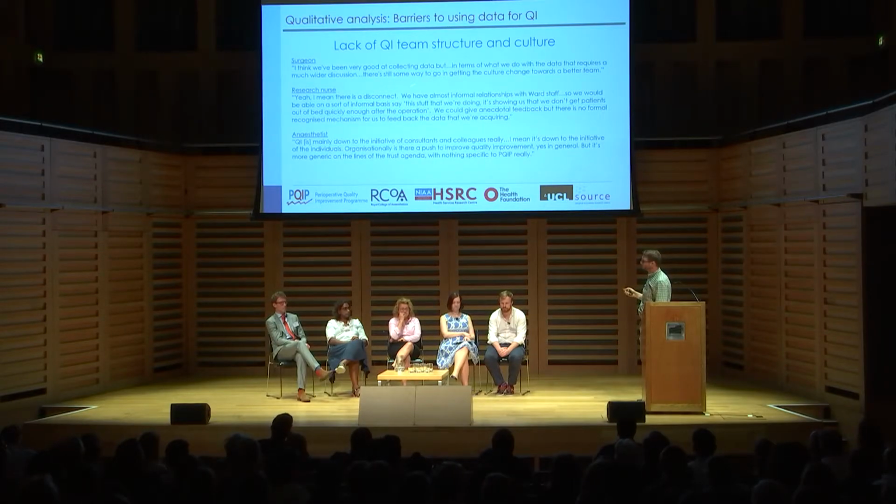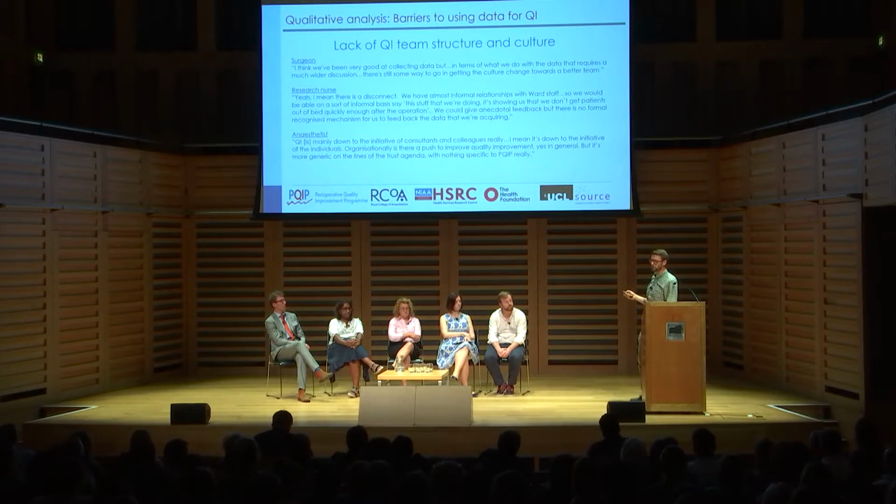So some of the themes that have come out of the data is that a lack of QI team structure and culture is a real barrier towards getting QI working in hospitals. We've heard about that already today a number of times. This was a consultant surgeon I spoke to who said, we're pretty good at collecting data, but in terms of then using that data, that's much more complex and difficult, and we haven't really yet got going with that.